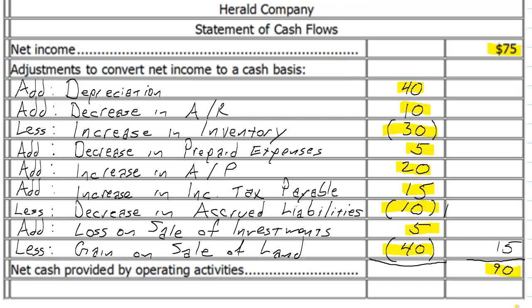Please remember that this is just kind of like an accounting trick that allows us to see our net cash provided by operating activities, but it looks further than just what did we collect and what did we pay. In our next video, we'll go into looking at the other sections of the statement of cash flow.